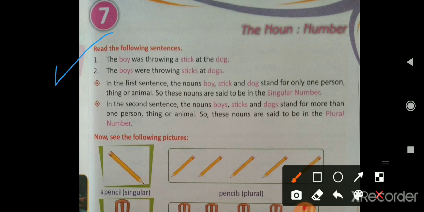Next, in the second sentence, the nouns boys, sticks and dogs stand for more than one person, thing or animal. So these nouns are said to be in the plural number. Okay, means when we talk about more than one, it is plural number. Clear?